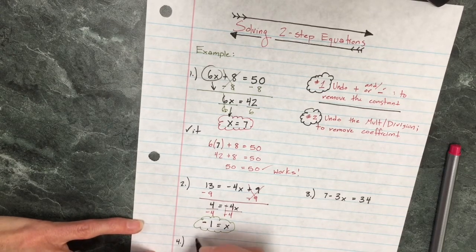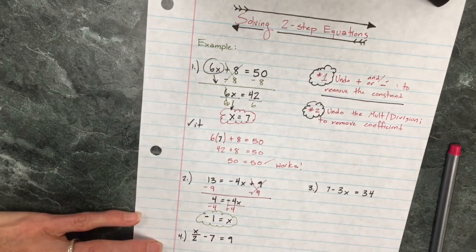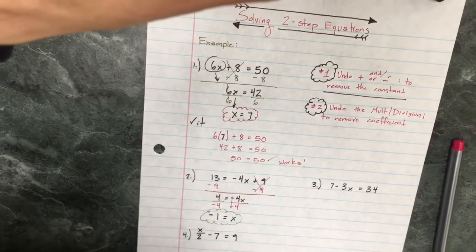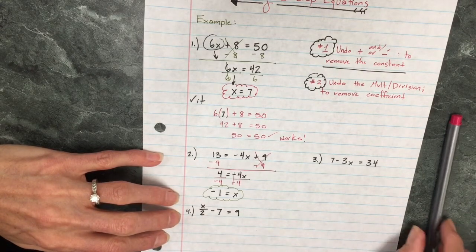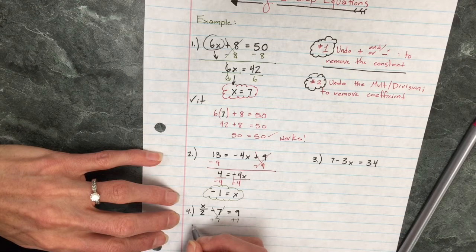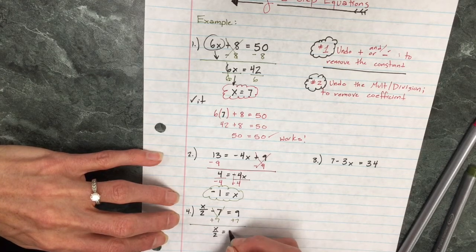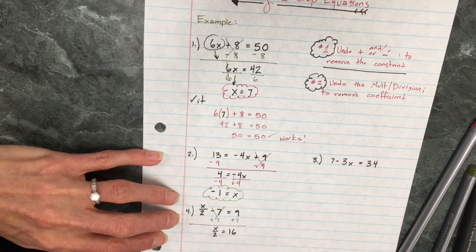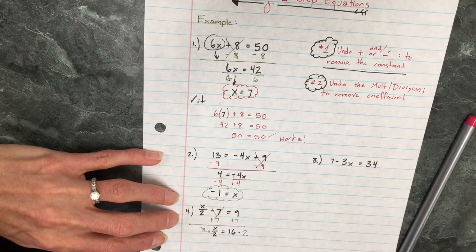Here's another example. X divided by 2 minus 7 equals 9. Okay, again, I'm going to move this a little bit so you can see. I want to get rid of my constant first. I see a minus 7. To get rid of a subtracting 7, I'm going to add 7 to both sides. That cancels. And I have x divided by 2 equals, same sign, just add them up, 16. I have x being divided by 2, so to do the opposite, I'm going to multiply both sides by 2. These cancel and leaves me just with 1x, or x. And 16 times 2 is 32.